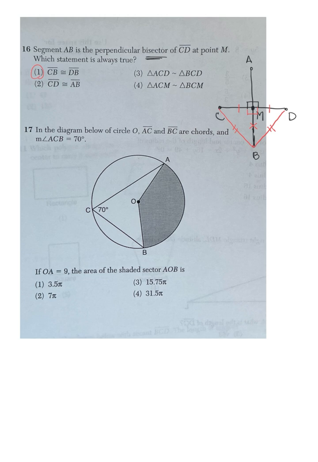I know we did this one, but remember, if that angle C is 70, that means that this arc is 140. It's double, which means this angle is 140. Now remember, if they're asking the area of the sector, then it's the portion of the sector always out of 360.